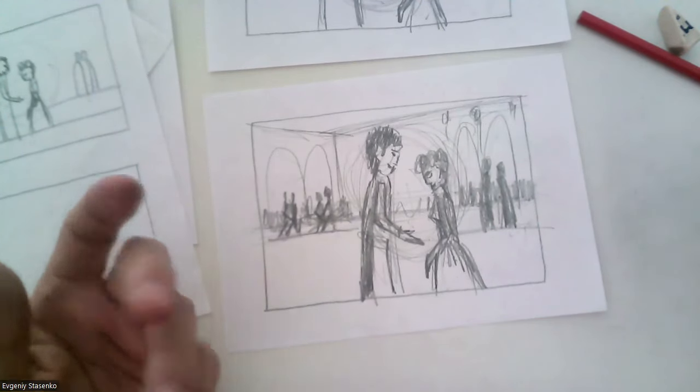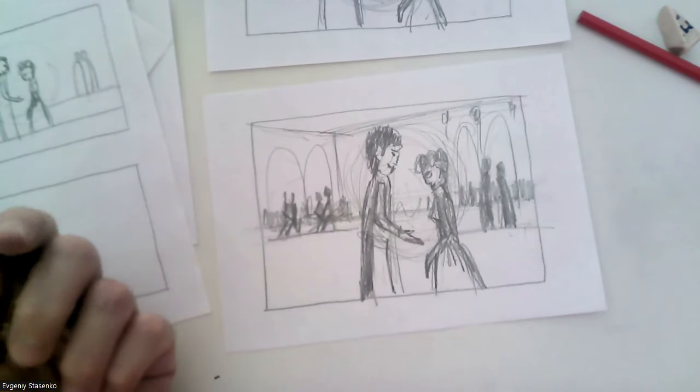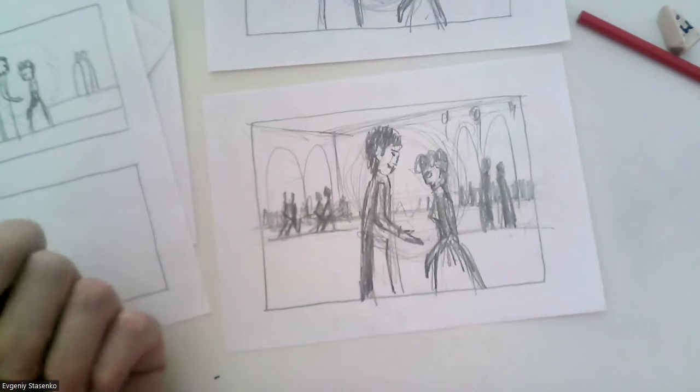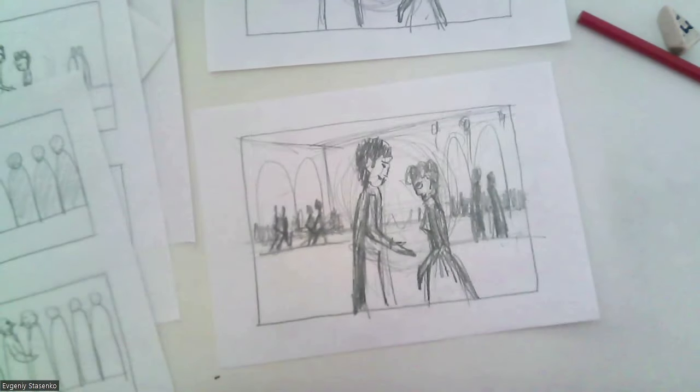If we wanted to make them dynamic, we would arrange the shapes diagonally or even in a spiral. To make the main figure static, we can use arrangements in a square or triangle.